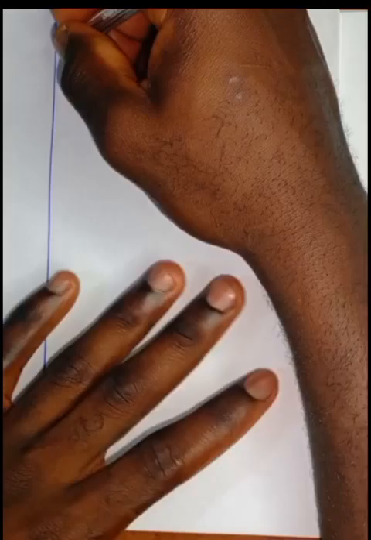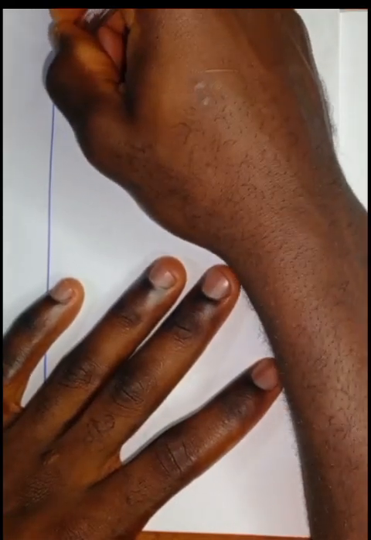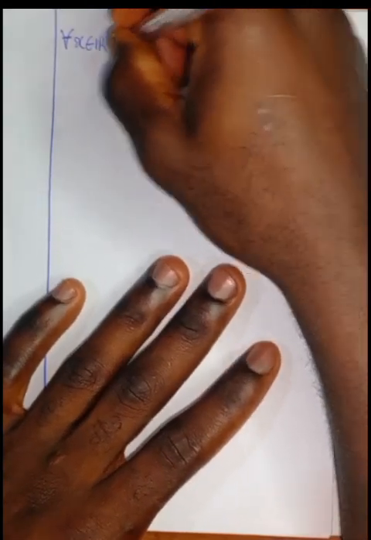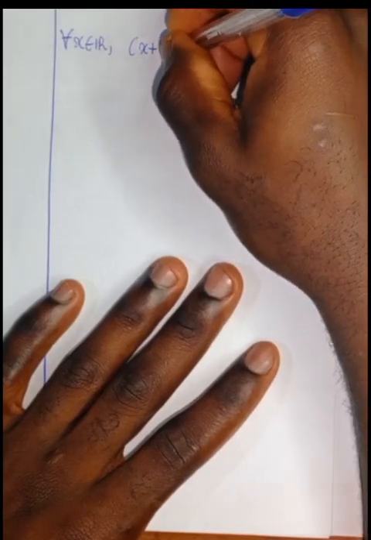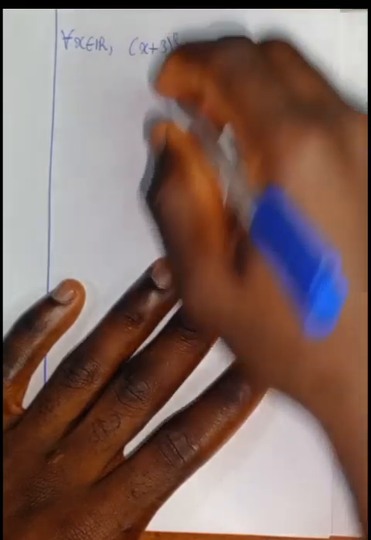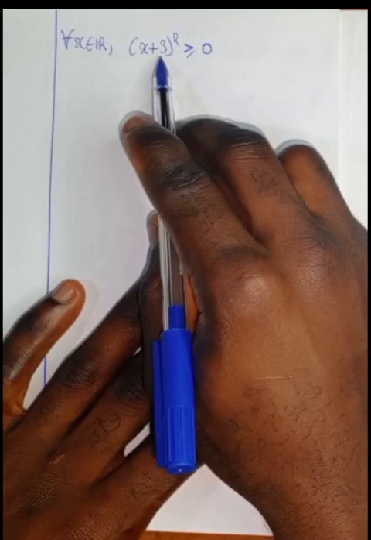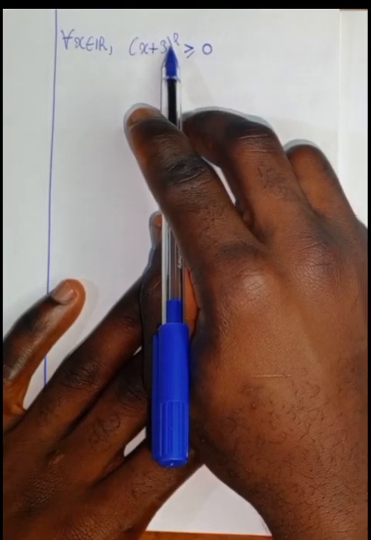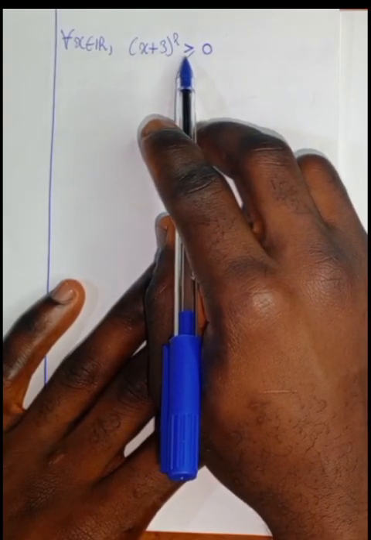negative 10. We have been told that the domain of the function is the set of real numbers. For every x we take from the set of real numbers, x plus 3 squared will always be greater than or equal to 0. The case where this equals 0 is when x is equal to negative 3: negative 3 plus 3 gives 0, and 0 squared remains 0. But for all the other cases, the result will be greater than 0.